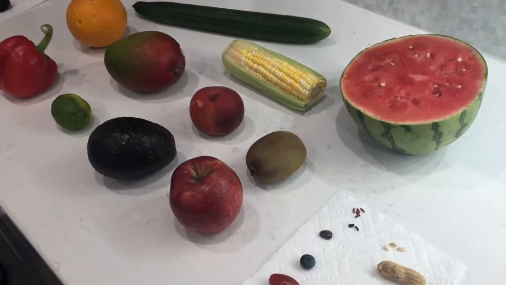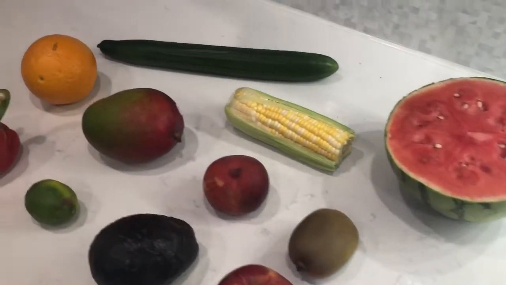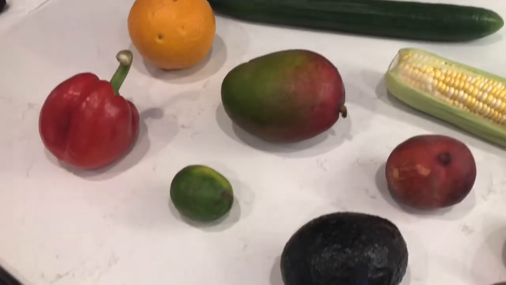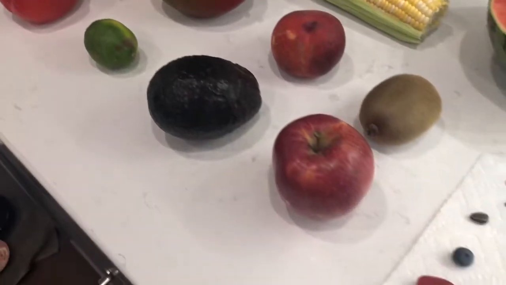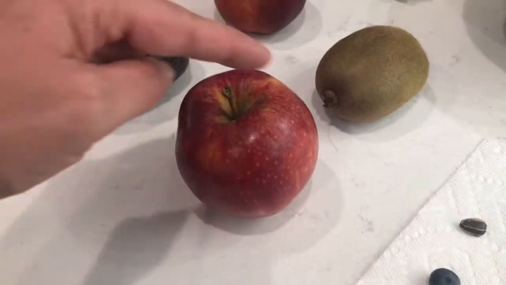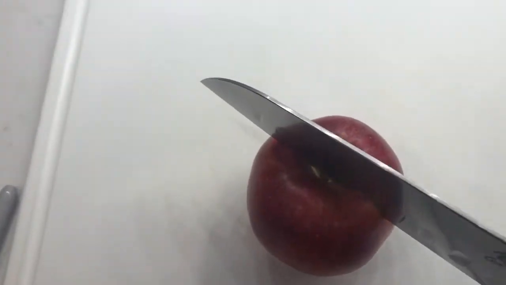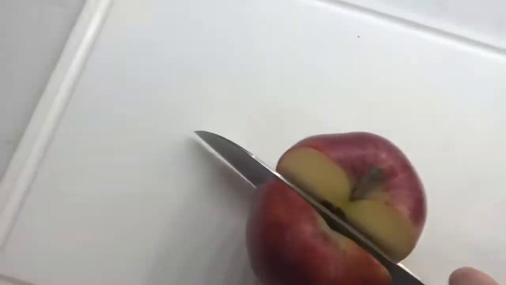All right, which one do you think is the accessory fruit? Cucumber, orange, avocado, apple, tomato. It's the apple. The apple is an accessory fruit. Let's cut open the apple so you can have a look on the inside.